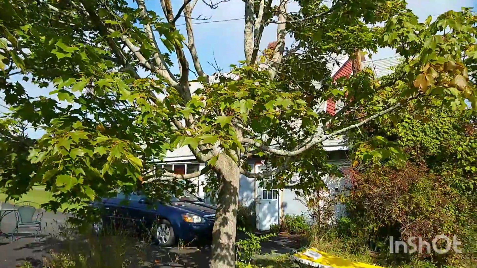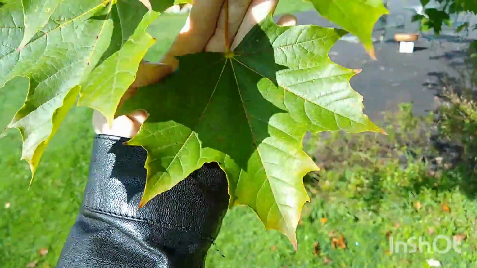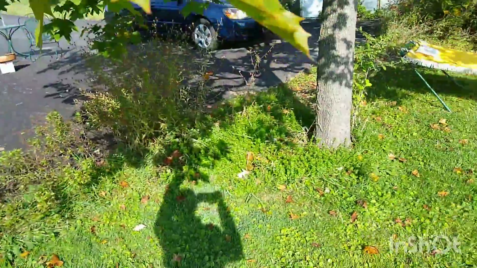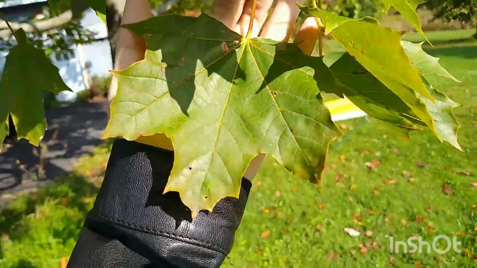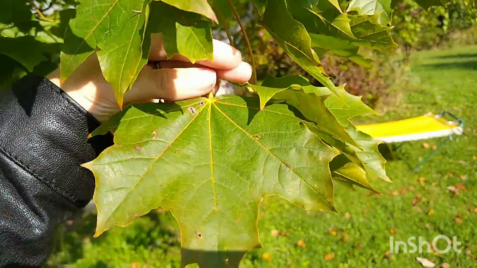This lovely specimen is a Norway maple, and its leaves are also, let me get a better one. Its leaves are also lobed, but this is more palmately lobed. The lobes are all coming out from a central point.